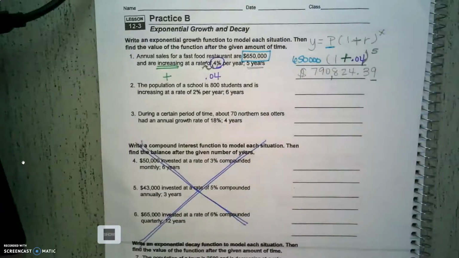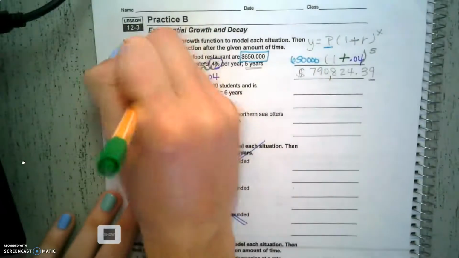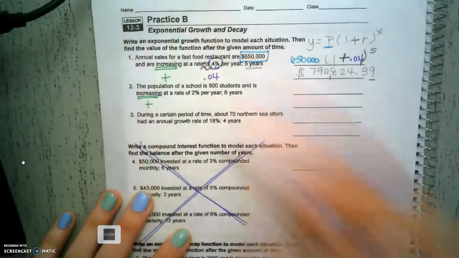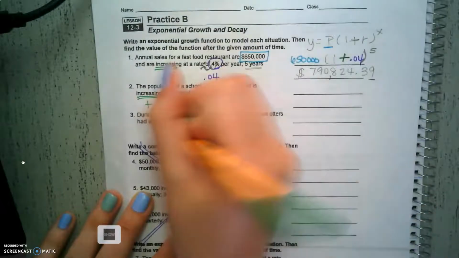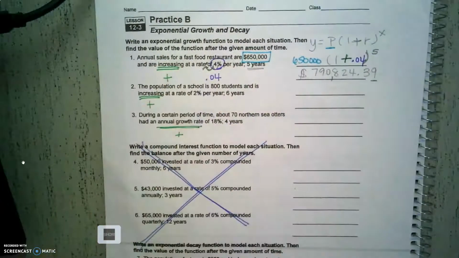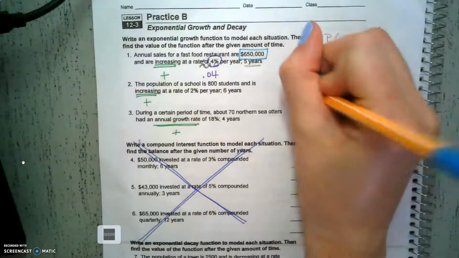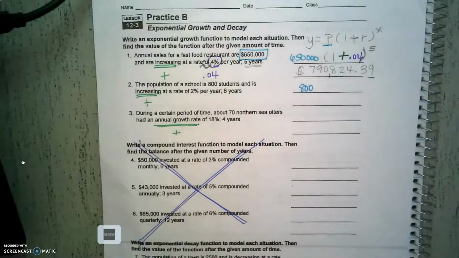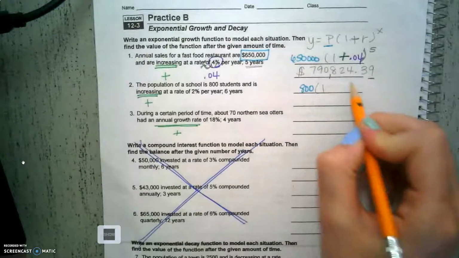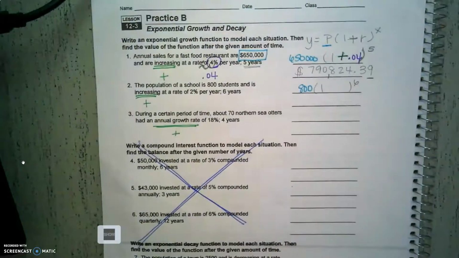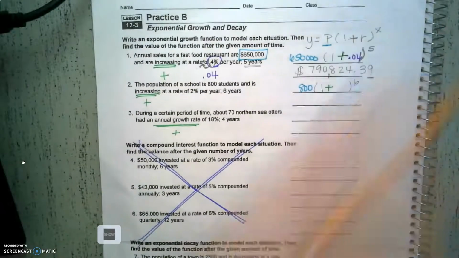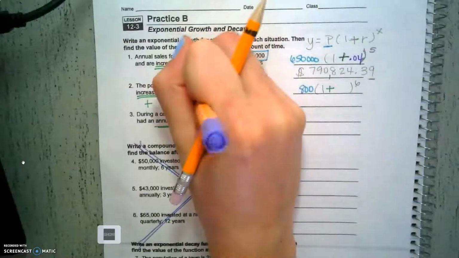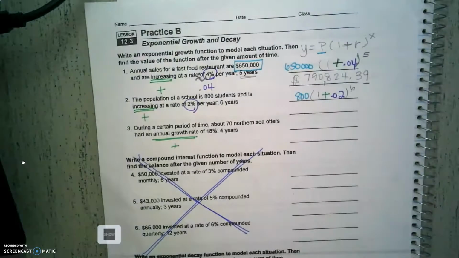So let's work on these other growth problems. I know they're growth problems because I see the word increasing. I know it's a growth problem because I see an annual growth rate. That's plus. So I'm starting with 800 students, and I know that we are adding because of that word increasing. We see a percentage of 2%, but we have to move that decimal over 2 places to the left. So we'll say 800 times 1 plus 0.02 raised to the 6th.